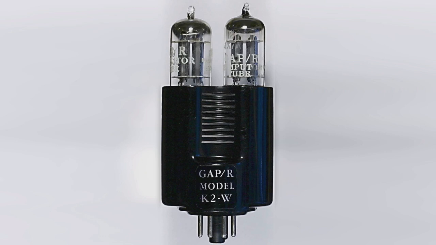Oh, yeah? In 1953, a commercially available vacuum tube op amp was released as the model K2-W by George A. Philbrick Researches. Philbrick? Yep. Is that Philco? It's not. The designation on the device, GAP/R, is an acronym for the complete company name.